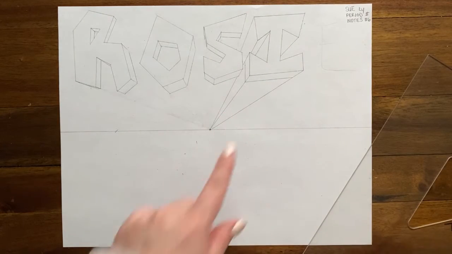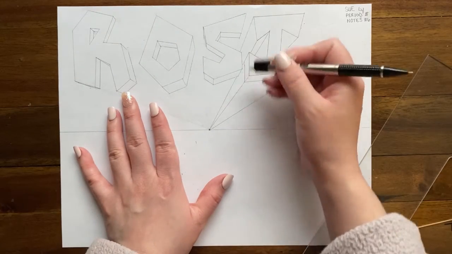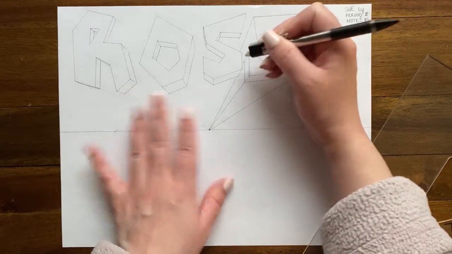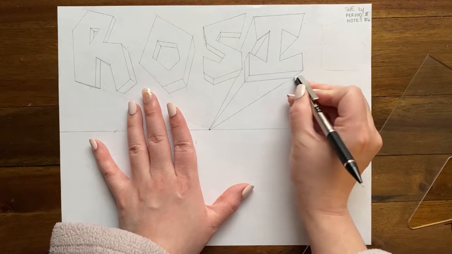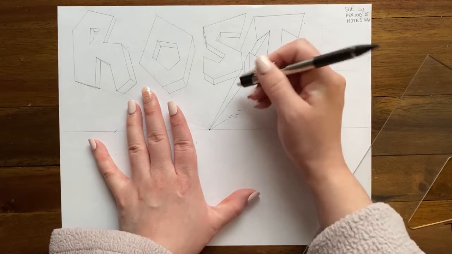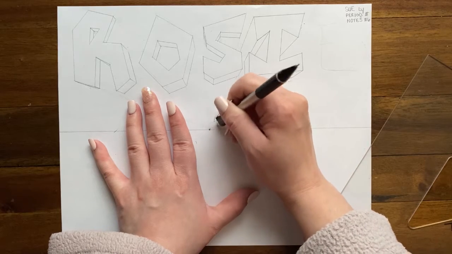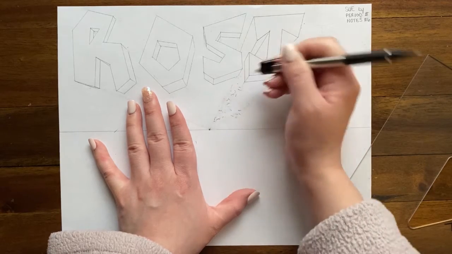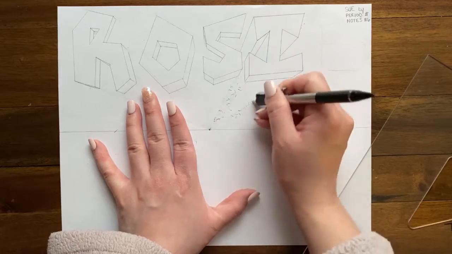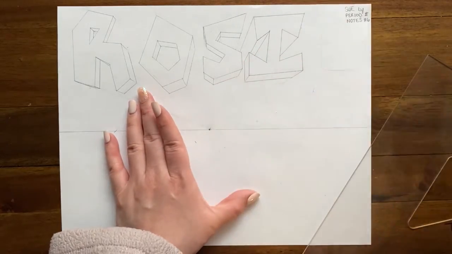There you go. And then I'm gonna go ahead and erase my excess lines real quick. That way I don't get confused later on. So I know these all go to that bottom part of the I. I don't need those anymore. You can always erase at the very end. It's just a preference of mine to erase as I go.